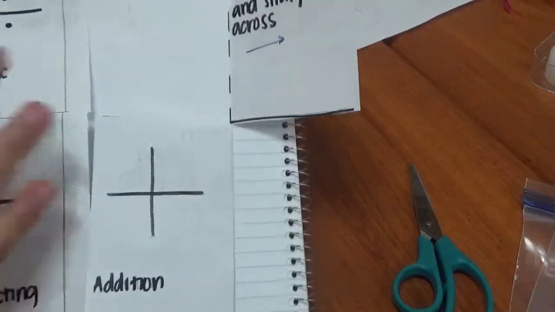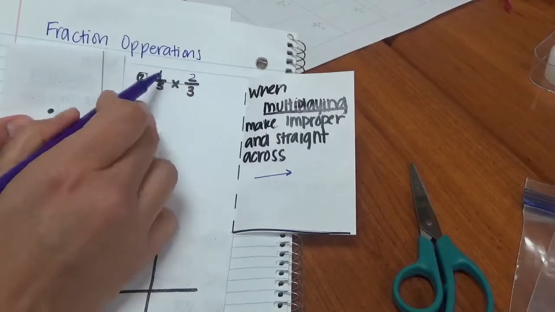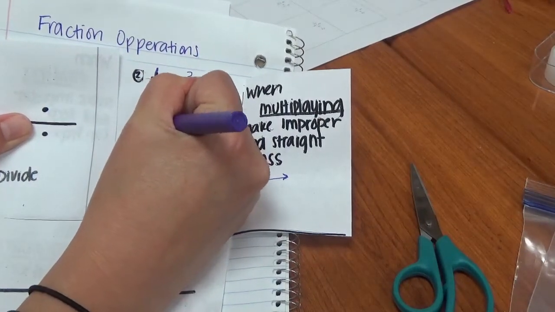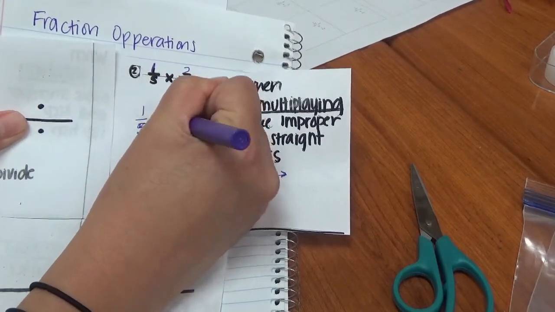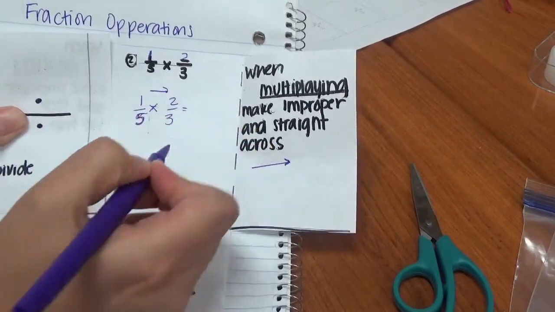Draw a little arrow there, showing that we just go straight across. Well, there's no fractions to make improper, so it is just 1/5 times 2/3. And I just go straight across.